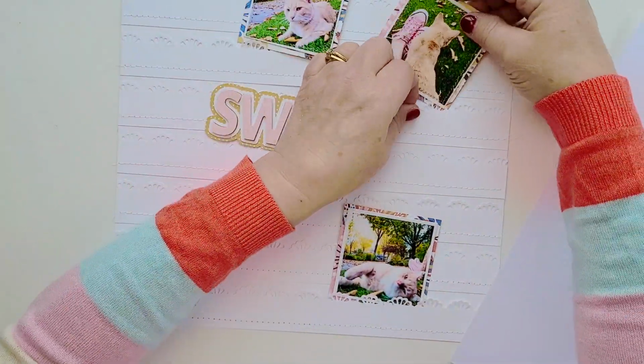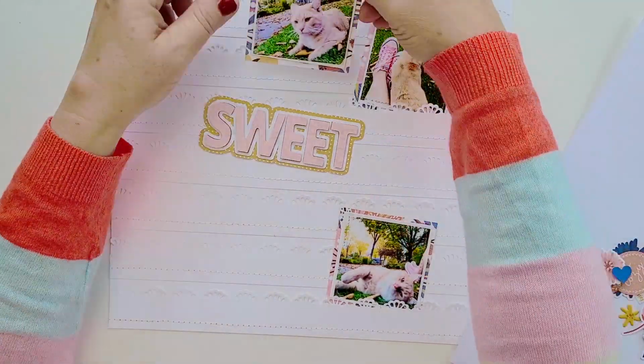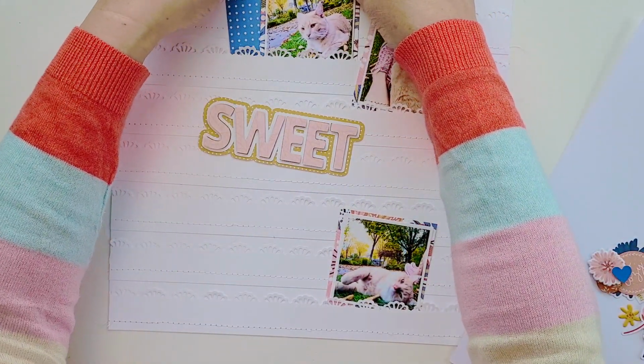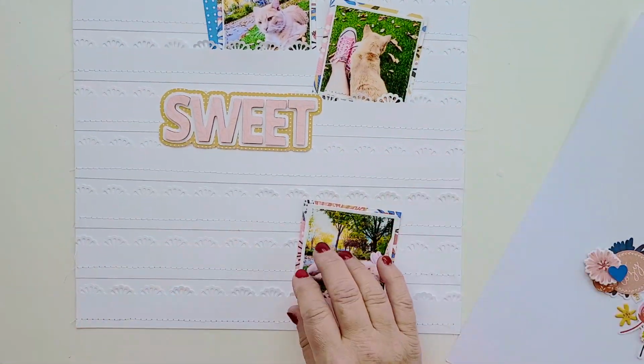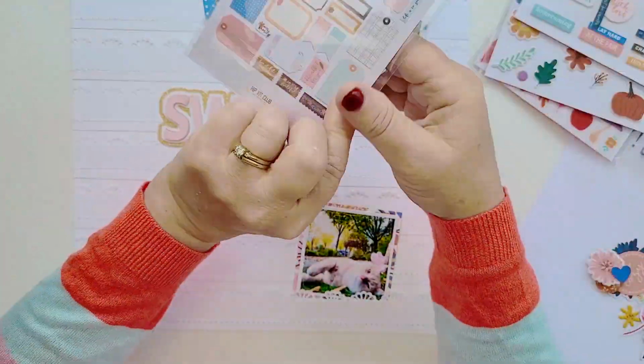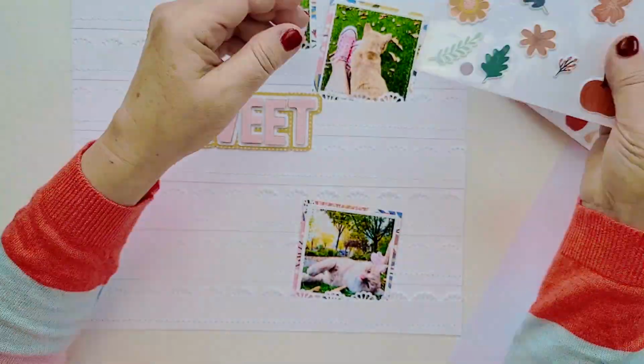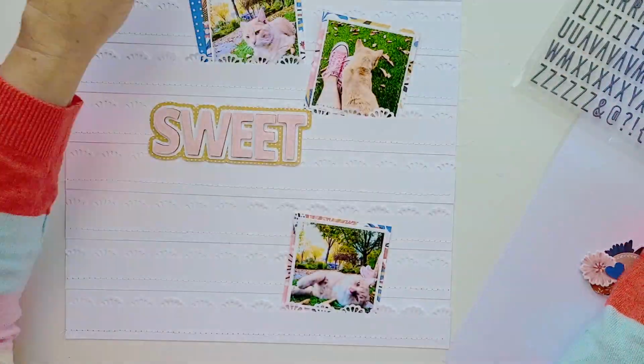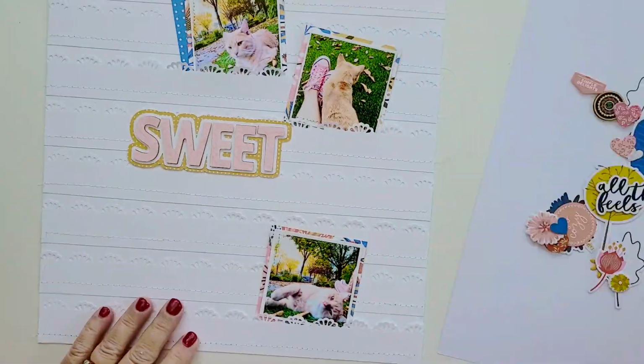I apologize that some of this is out of frame. I had so much trouble with my phone today. I use it as my camera and it kept turning off and on. I'd be in the middle of something and all of a sudden it's not filming.